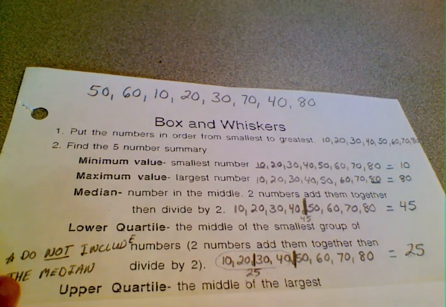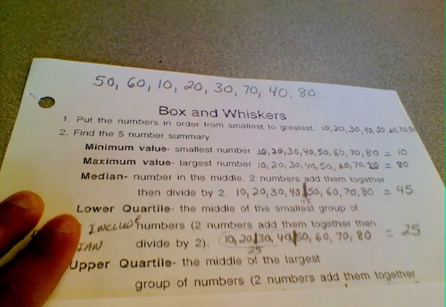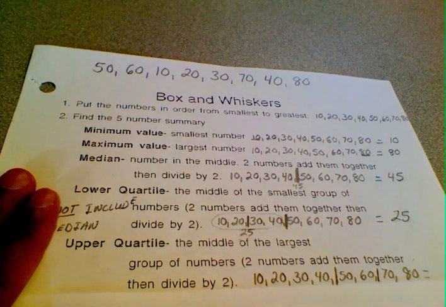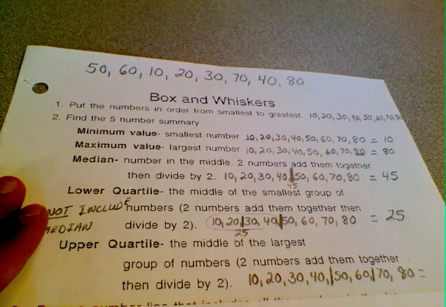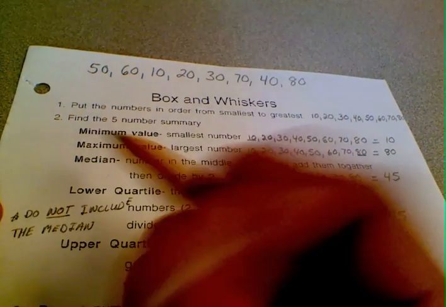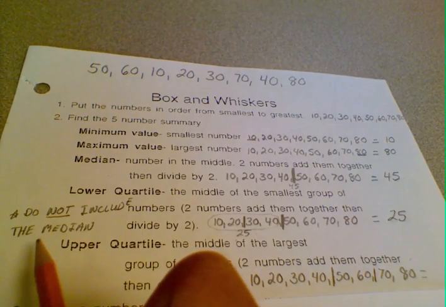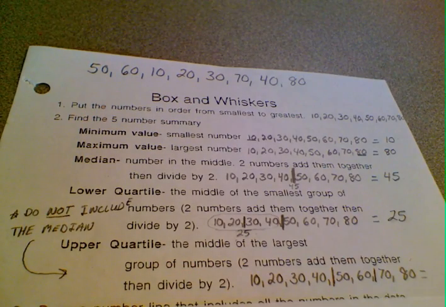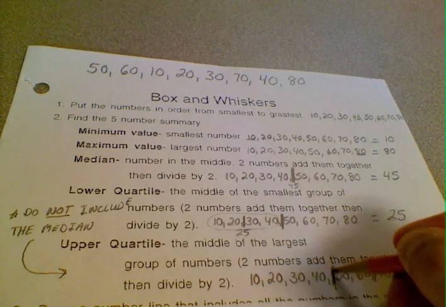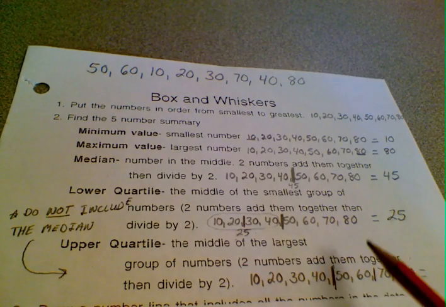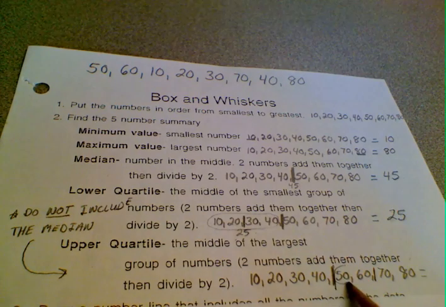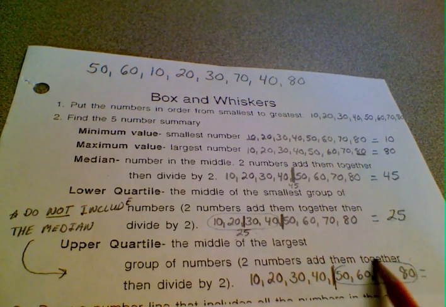Moving on now to the upper quartile. The upper quartile is just the middle of the largest group of numbers. And again, the same thing holds true here for the upper quartile. Do not include the median either for the upper quartile, all right? So I see my median here is 45, all right? And so now the larger group of numbers here would be 50, 60, 70, 80. These are the numbers that I'm dealing with here, to the right of the median.